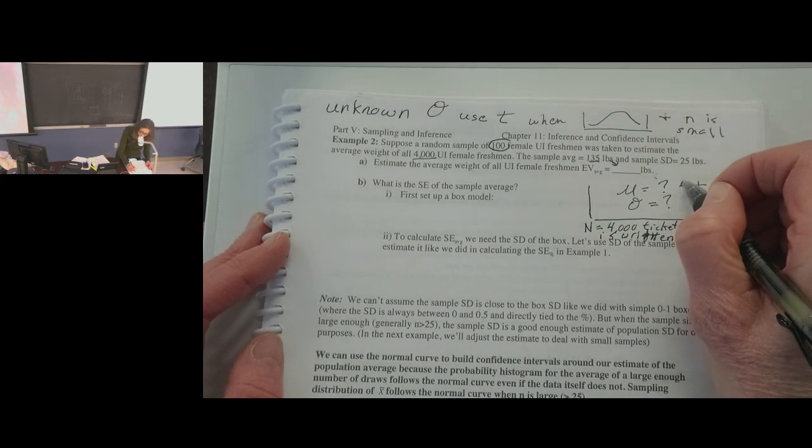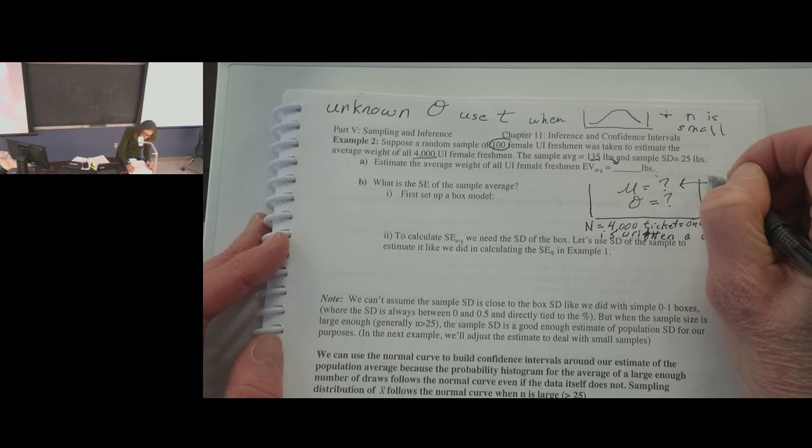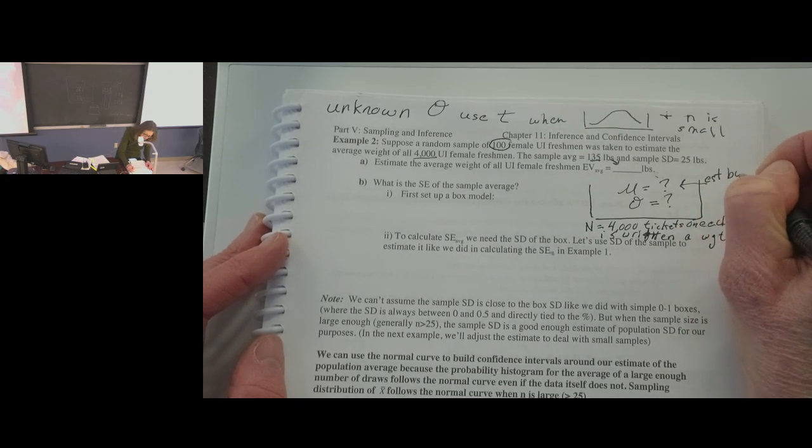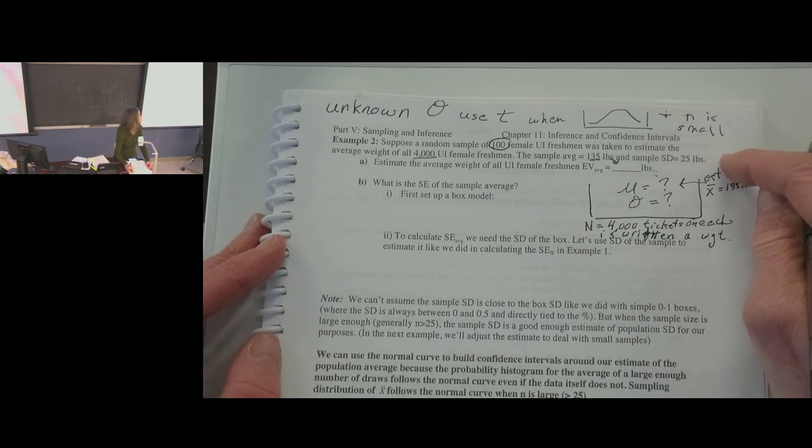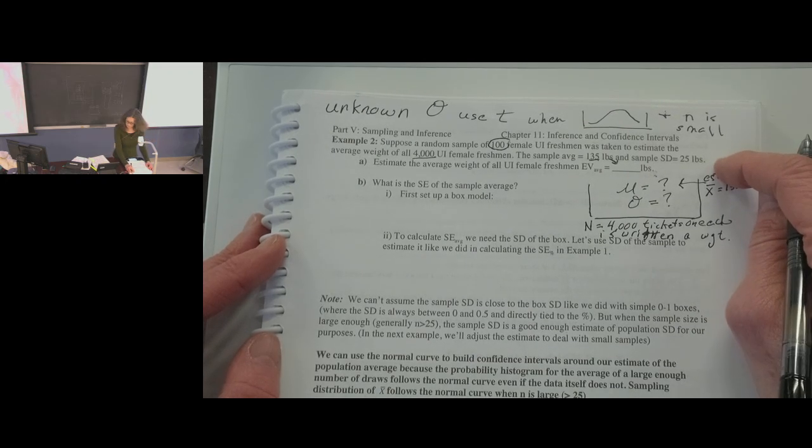We'll estimate mu by our sample average, x bar, equal to 135 pounds. That's what we're going to put in here. And then, what are we going to do here? What are we going to do with that?